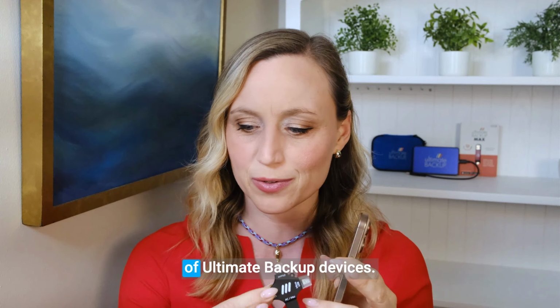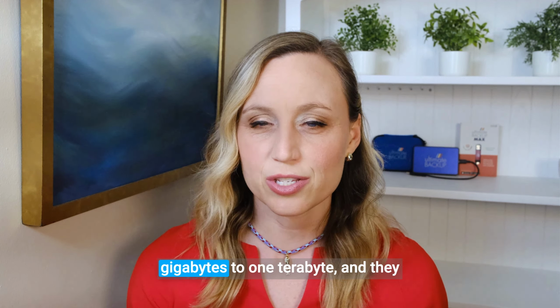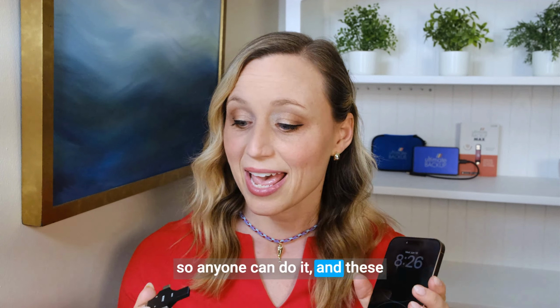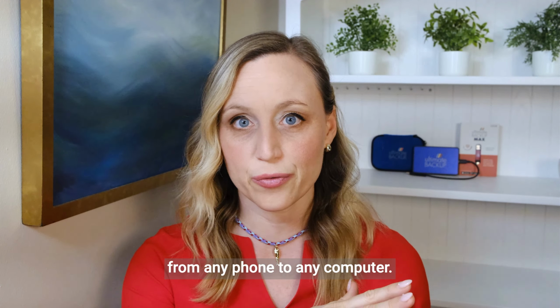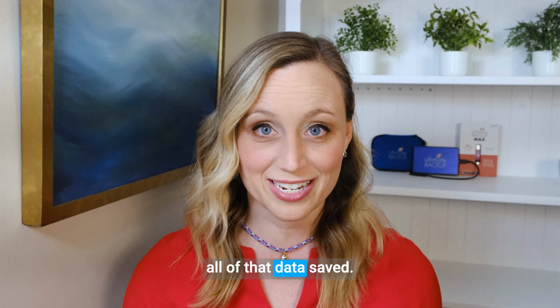There's a few different types of Ultimate Backup devices. They have storage sizes from 32 gigabytes to 1 terabyte, and they make the process super simple so anyone can do it. And these devices are universal, so they go from any phone to any computer. That's how you can have all of that data saved.